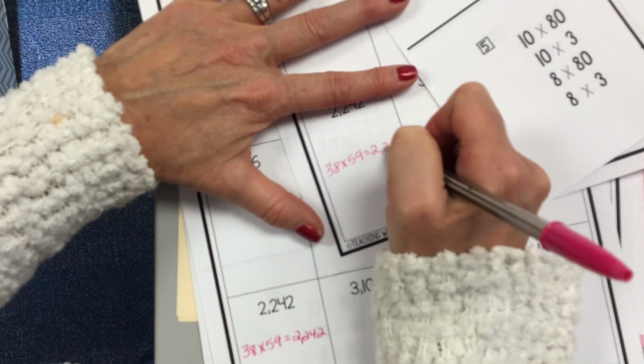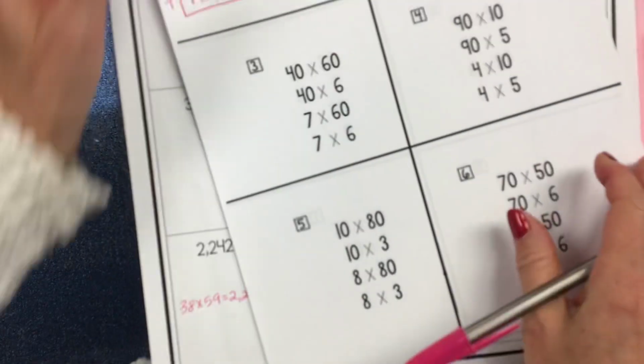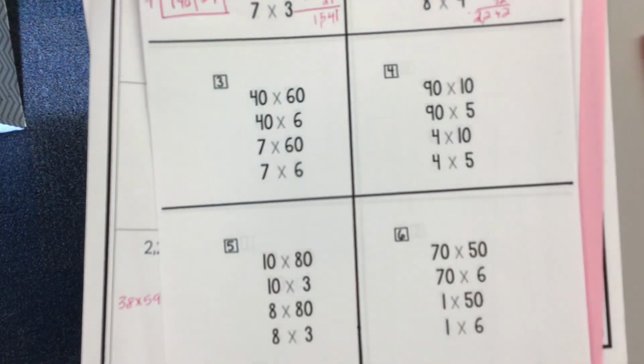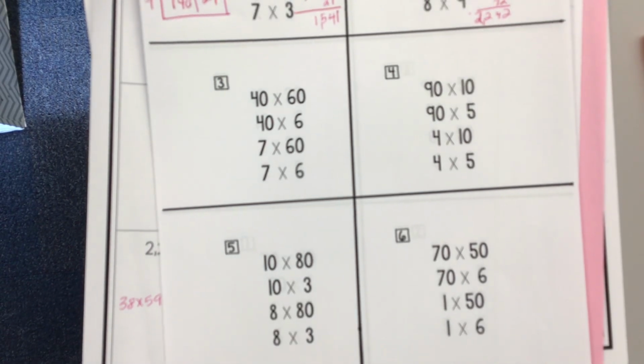Shall we do one more together, or do you want to do one with your partner? Okay, do the next 2 with your partner, numbers 3 and 4. Numbers 3 and 4 do with your partner.